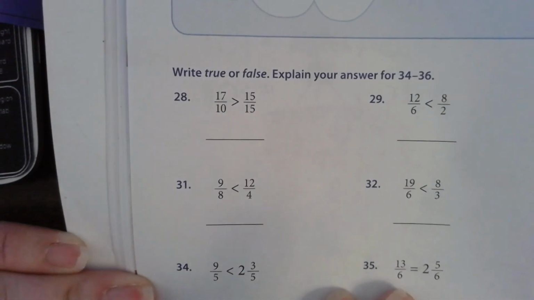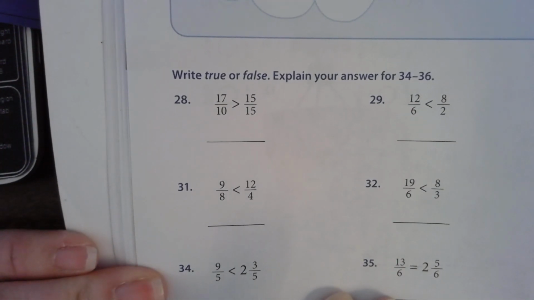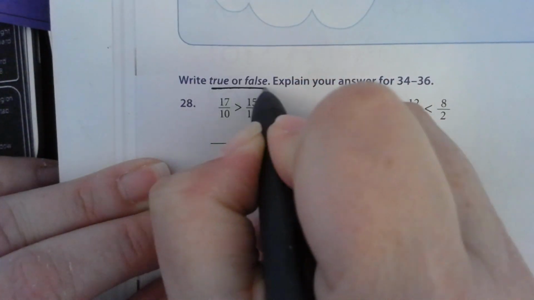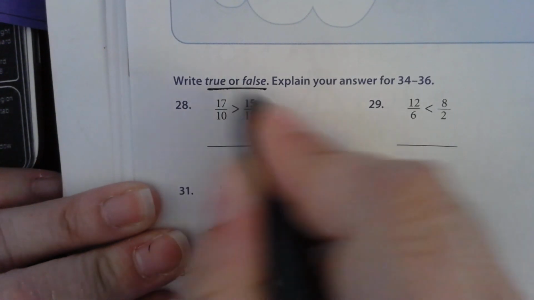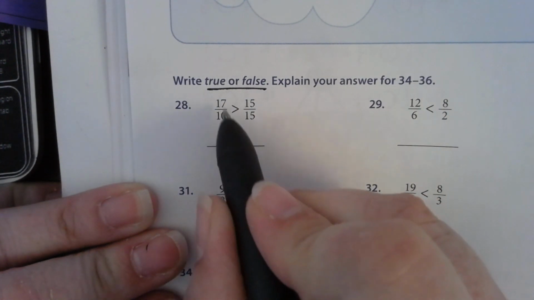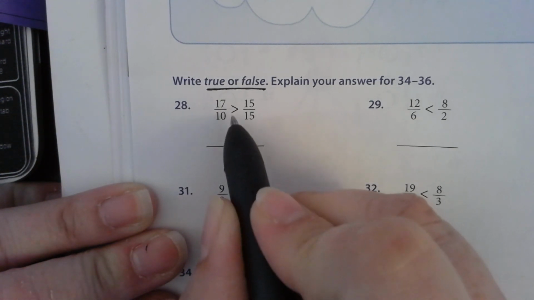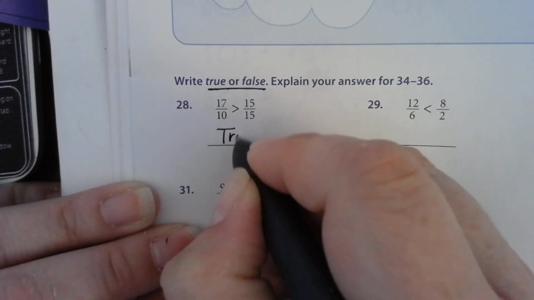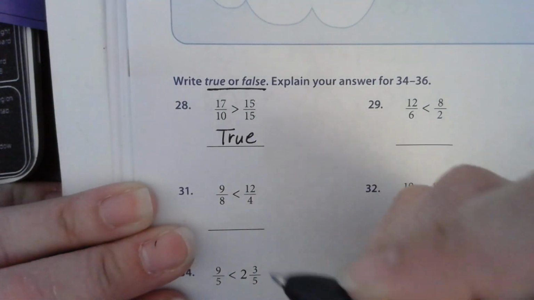And then at the very bottom of 110, we have one last section. Now, they want you to write true or false about these fractions. So they've made a statement. They've said that 17 tenths is greater than 15 fifteenths. I'm going to tell you that this one is true because 15 fifteenths is equal to 1.